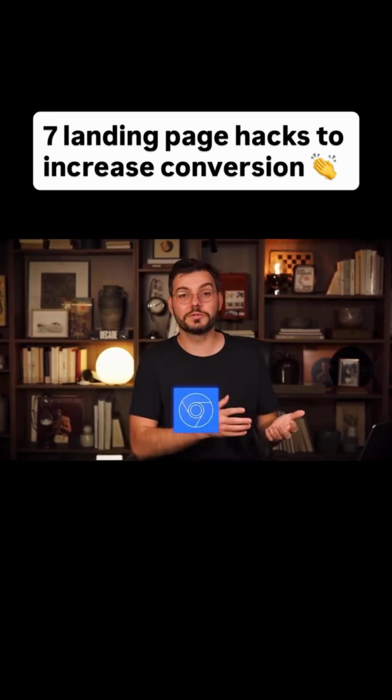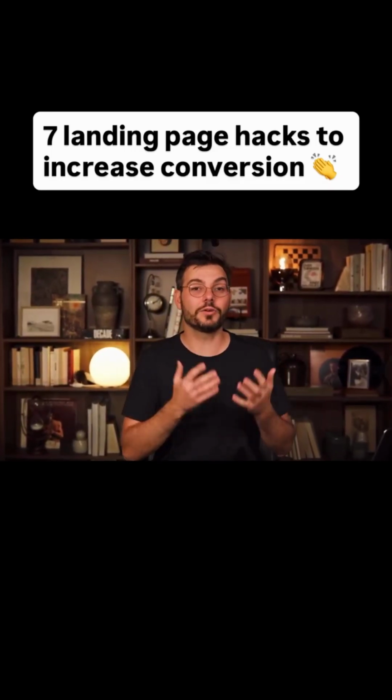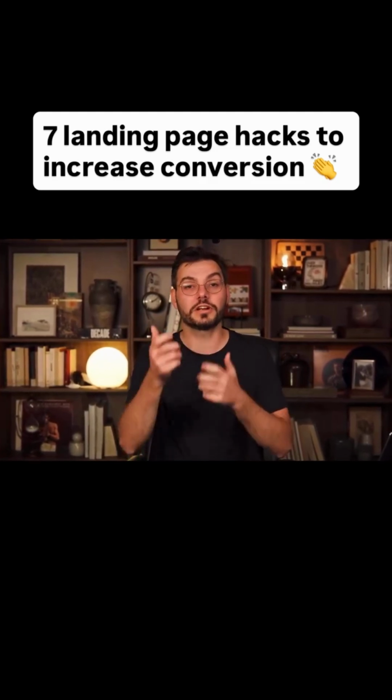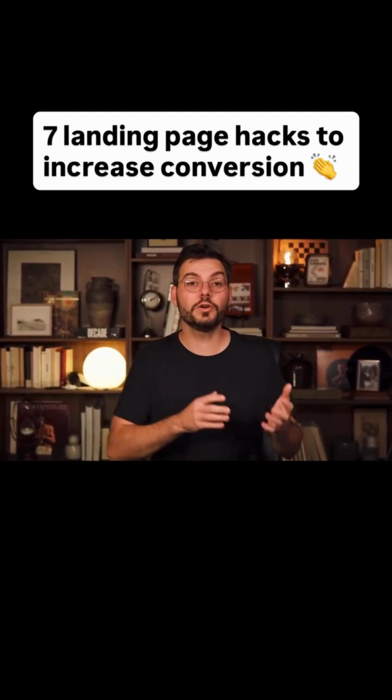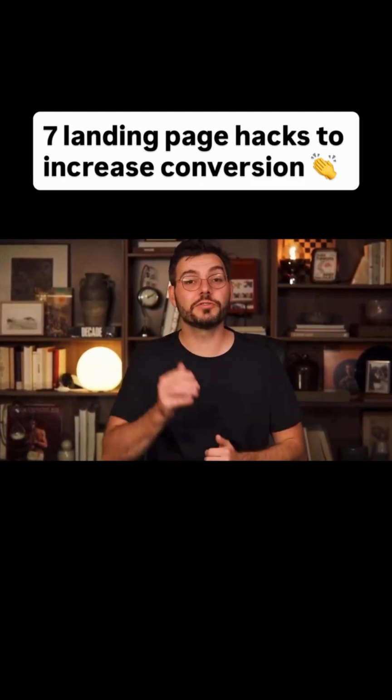You can also use Chrome's developer tools to preview different phone sizes, but honestly, nothing beats testing it on a real device because that's what your visitors are going to be using. If your form feels clunky or hard to use on mobile, people aren't going to complete it. Make it smooth and you'll see your conversion rate go up.